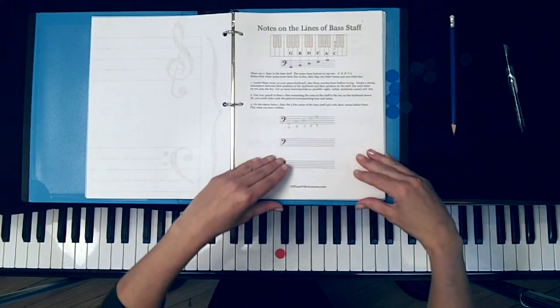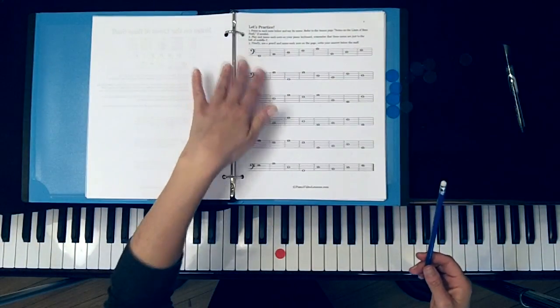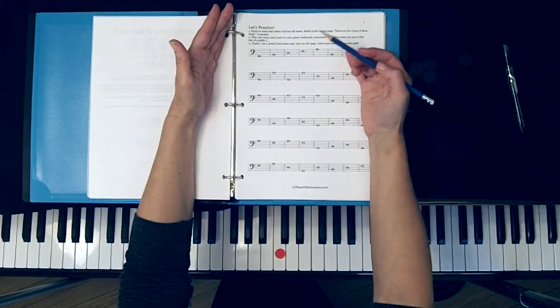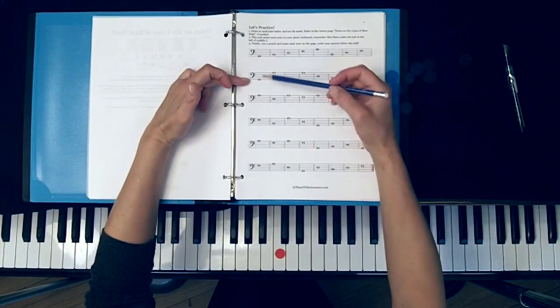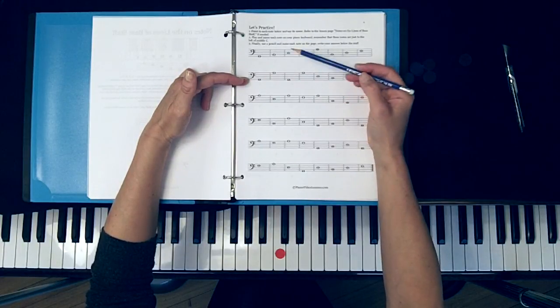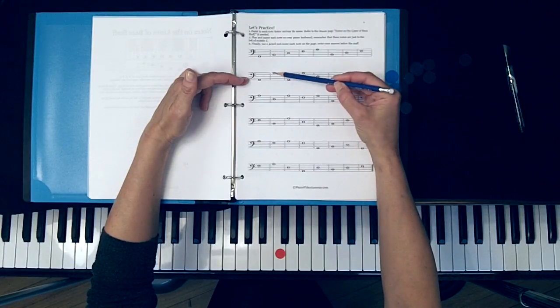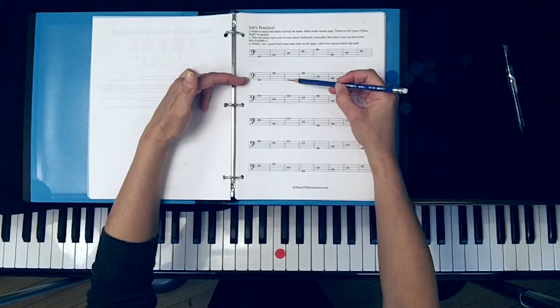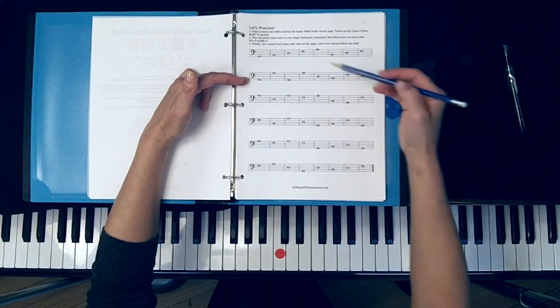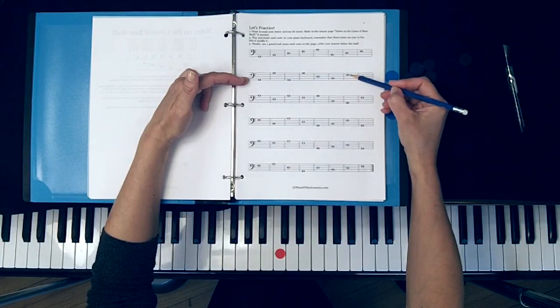So far we've been keeping these in order. So now what we're going to do is the next page of the worksheet, where we're going to practice naming these notes in random order. So having a look here at line number 2, we're just going to point to each note and say its name. So beginning with the first note here, we have G, then A, middle line, D, line 2, B, line 4, F, middle line, D.